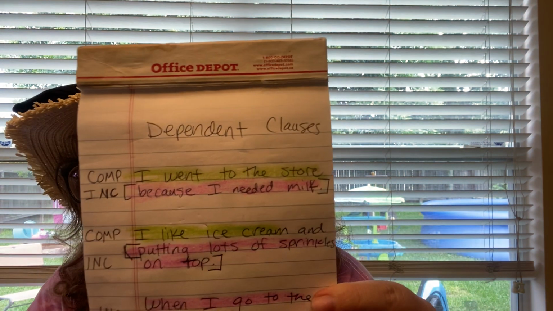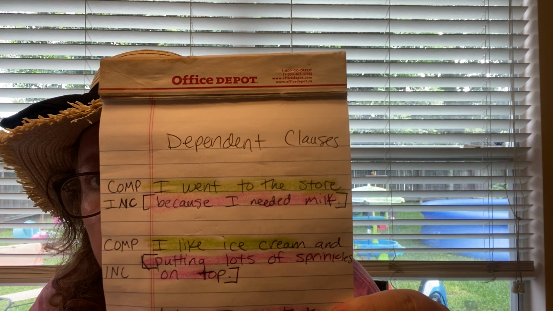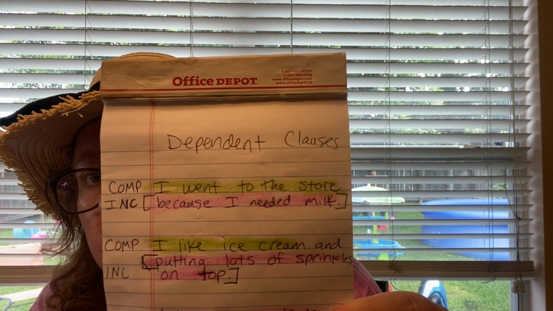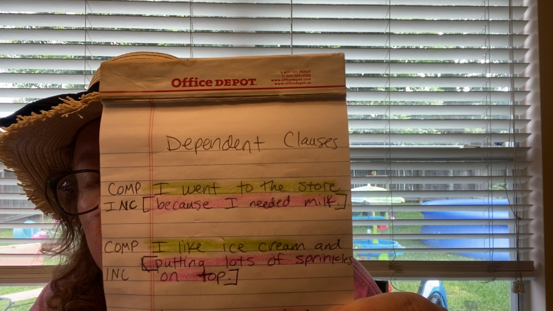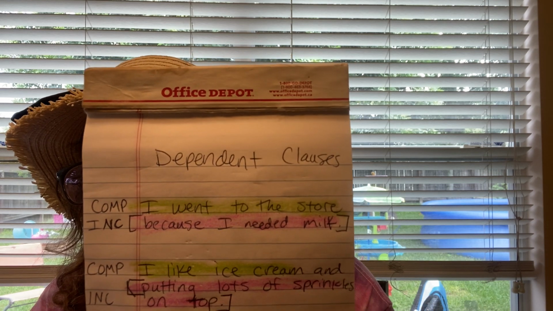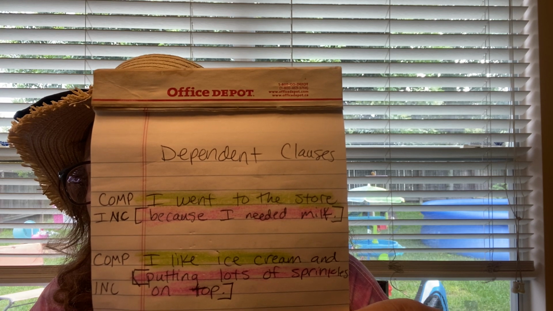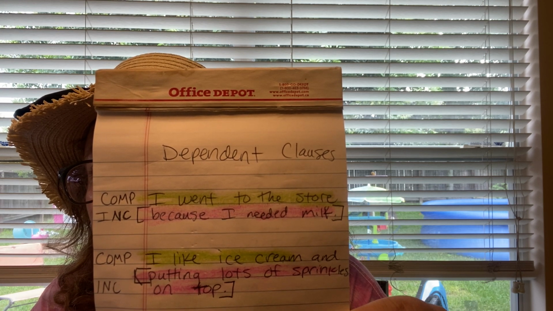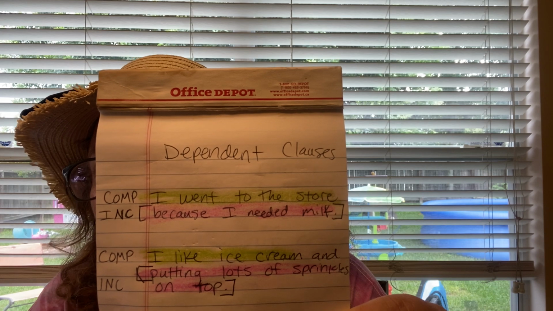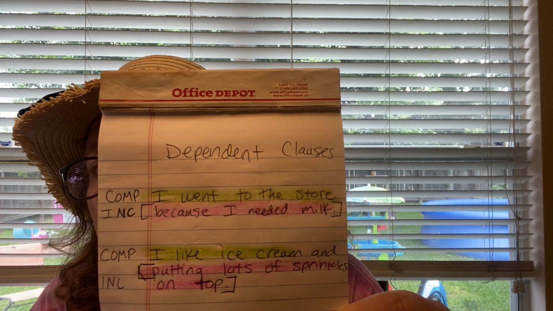So I have some written down right here. If we look at the first one, it says, I went to the store because I needed milk. So I have highlighted the complete thought in lime green. I have crayons instead of highlighters because I live with my 2-year-old. So I went to the store. That is a complete thought. It's a complete sentence. There's a subject and a verb. I went to the store. It makes sense on its own, okay? If I came up to you and said that, you'd be like, okay, that makes sense as a full sentence.